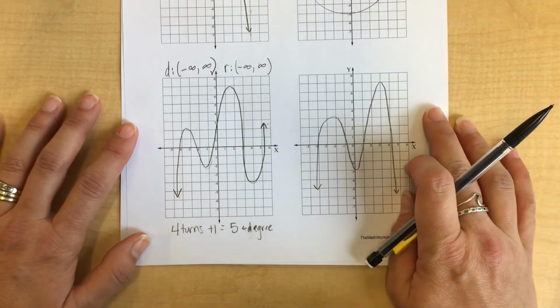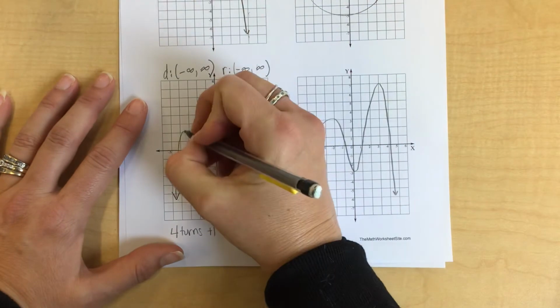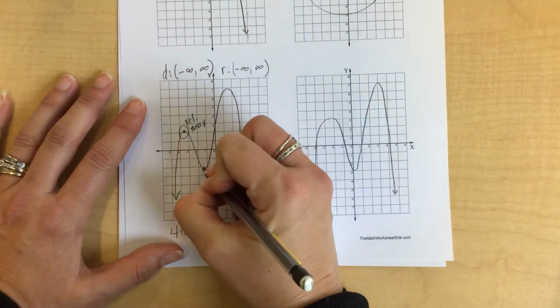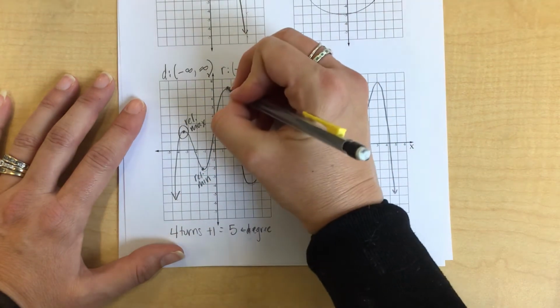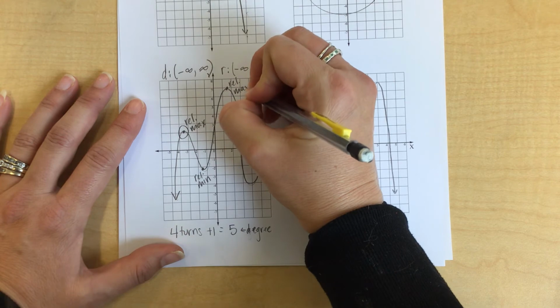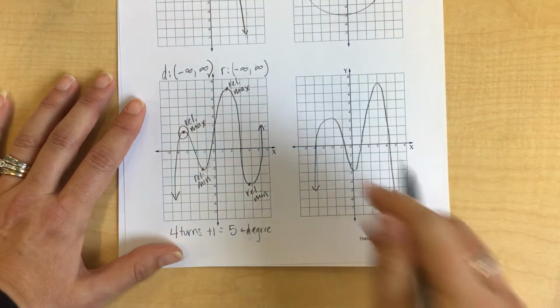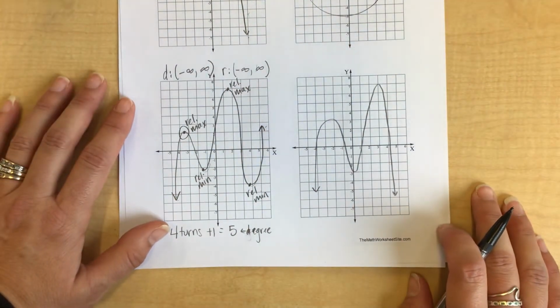All right, on this, we have some relative max and relative mins, okay? This right here is a relative max. This is a relative min. This is a relative max. You can have multiple of everything. This is a relative min, okay? Because we have arrows going in both directions forever, we have no absolute on this, okay?